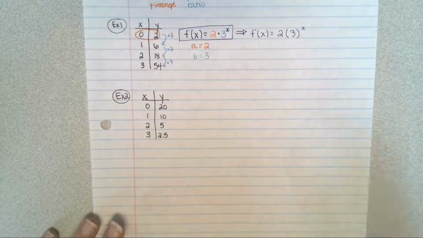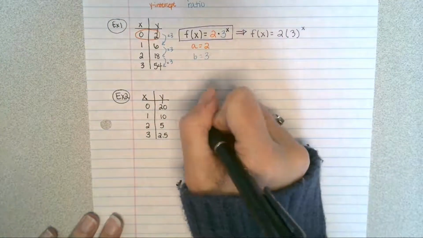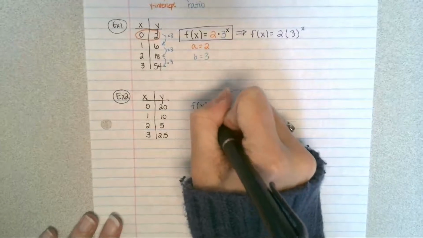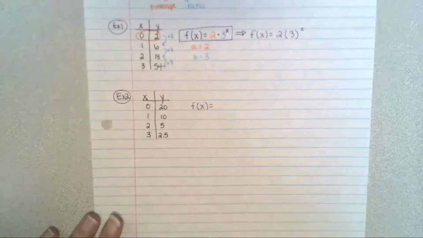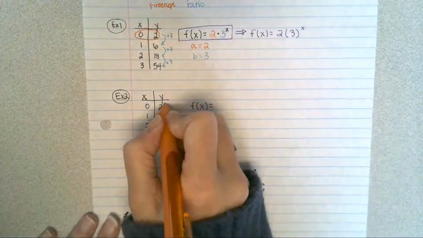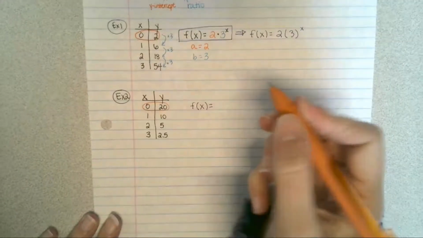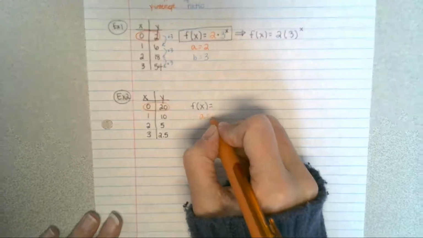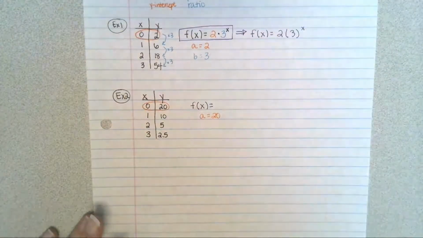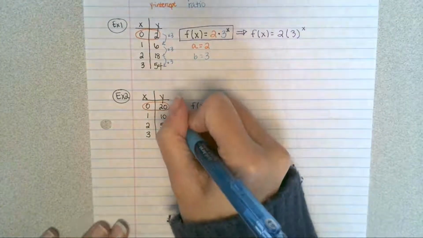Okay, we're going to start the same way. Everything always starts f of x equals, and then let's go ahead and identify our y-intercept, which is where x is 0 right here at the top. So a is 20.